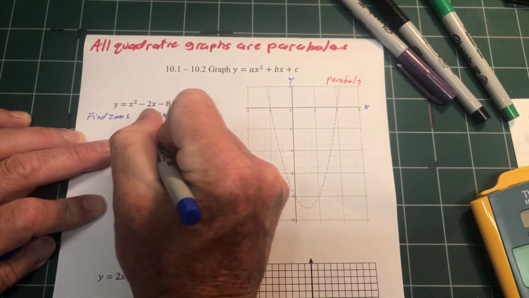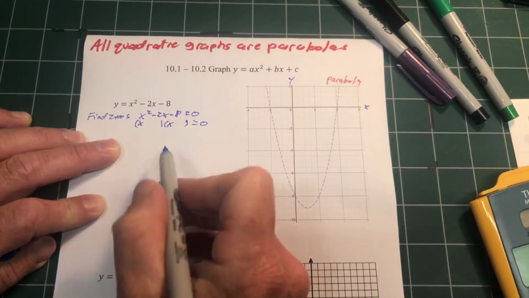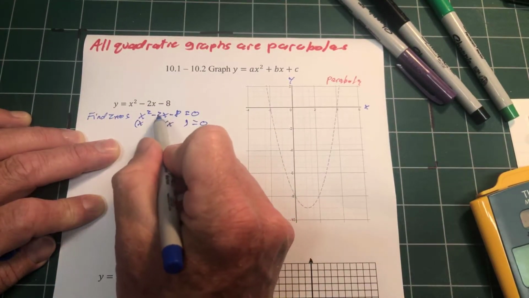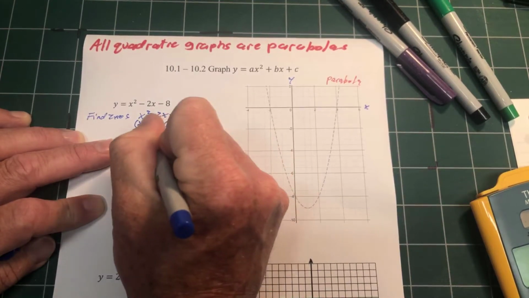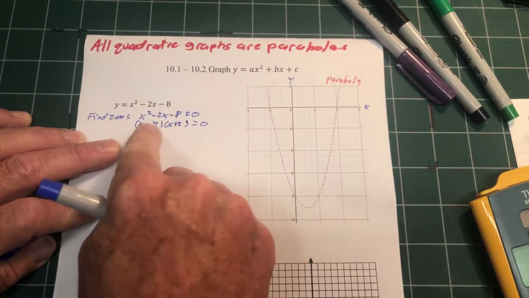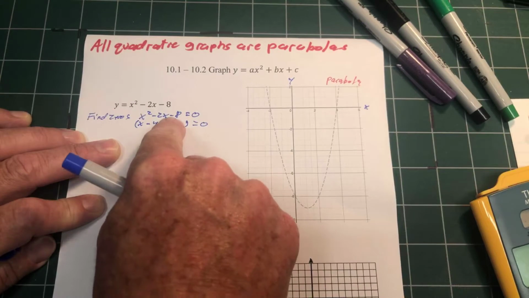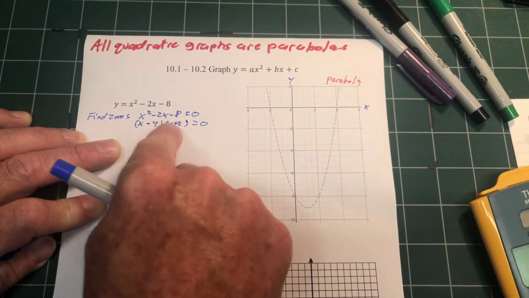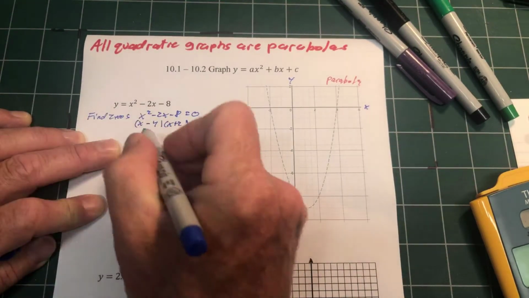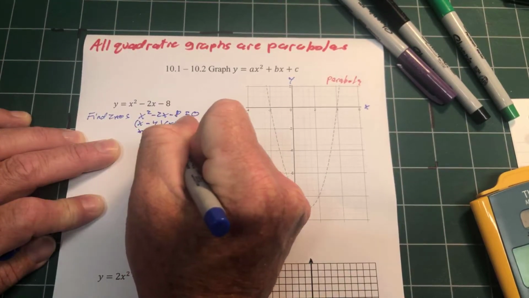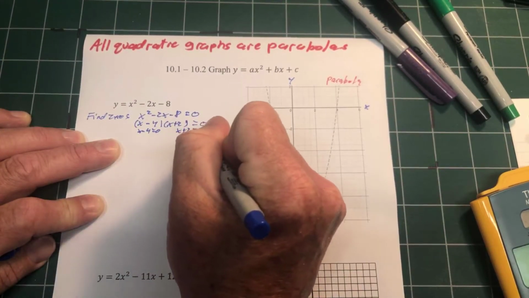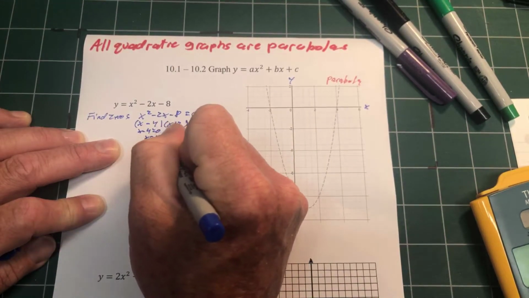So let's do what we did previously and factor this. I've got x there and x there. Factors of 8 that subtract to 2: 4 and 2. Minus 4 plus 2. Negative 4 times positive 2 is negative 8. Negative 4 plus 2 is negative 2. Set x minus 4 equal to 0, and x plus 2 equal to 0.